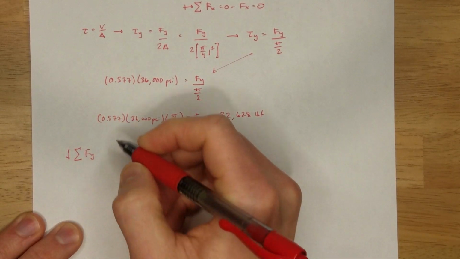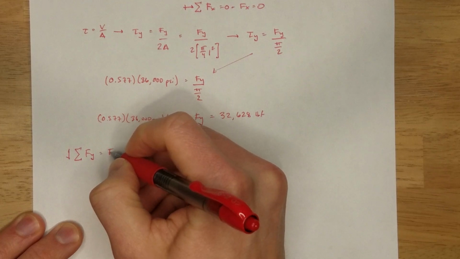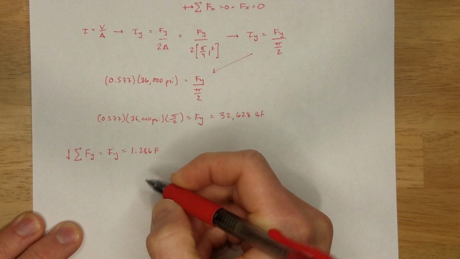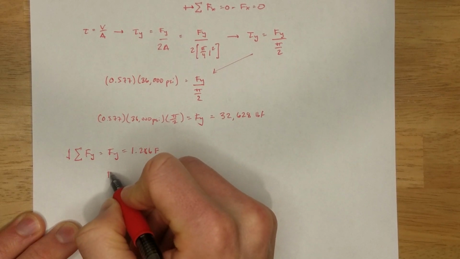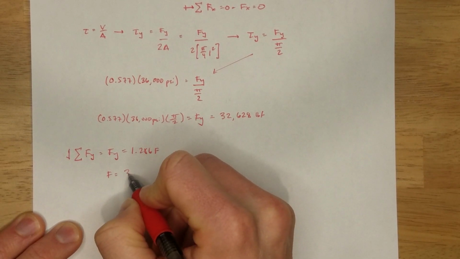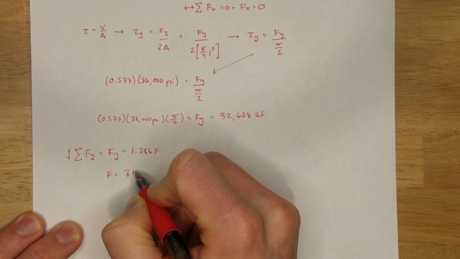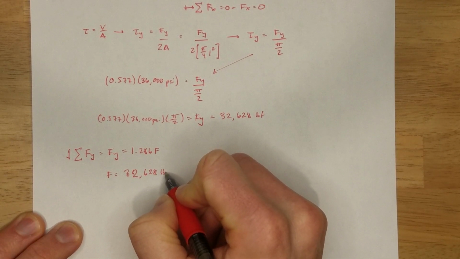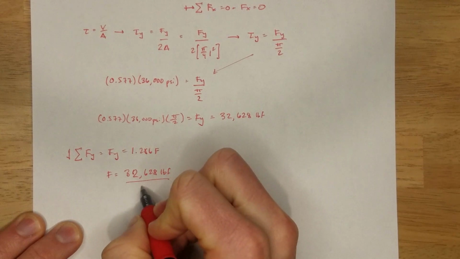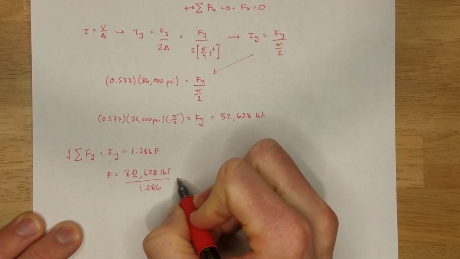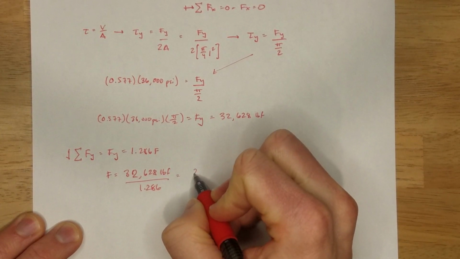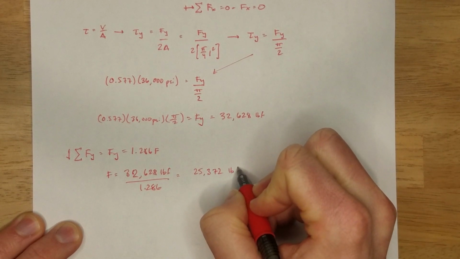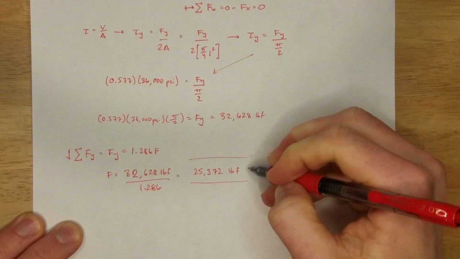Sum of forces in the y equals Fy equals 1.286 F. I'm going to rewrite this equation again. F is equal to 32,628 pounds force over 1.286 equals 25,372 pounds force.